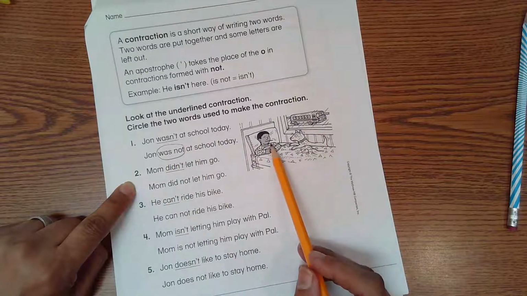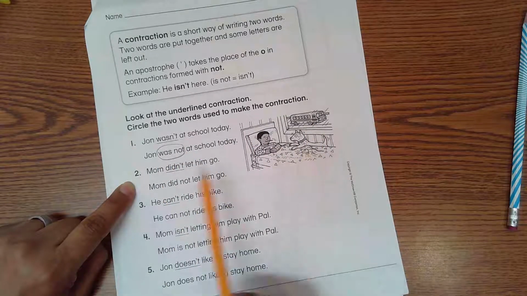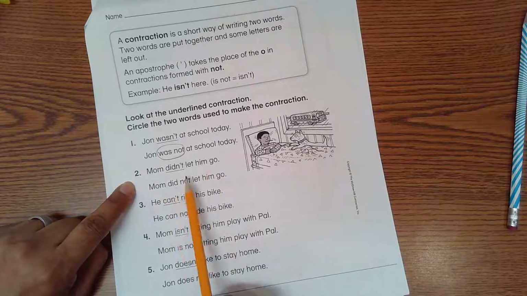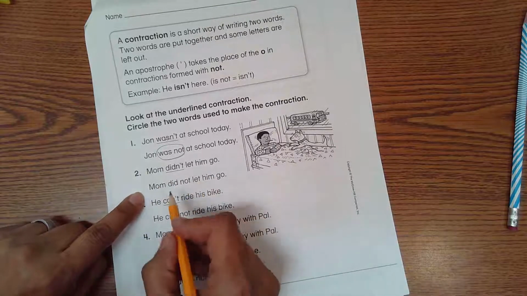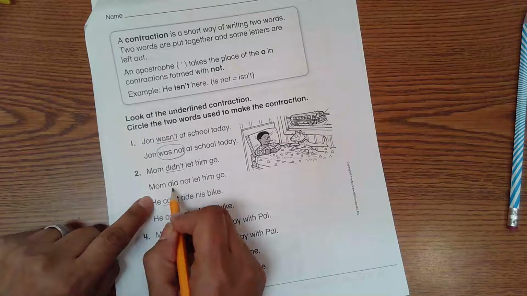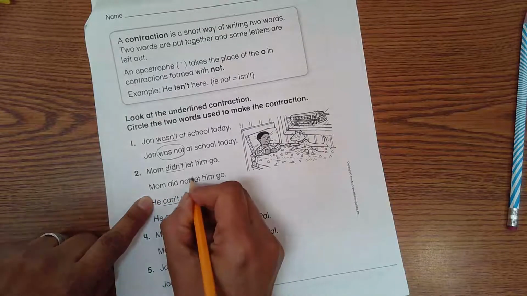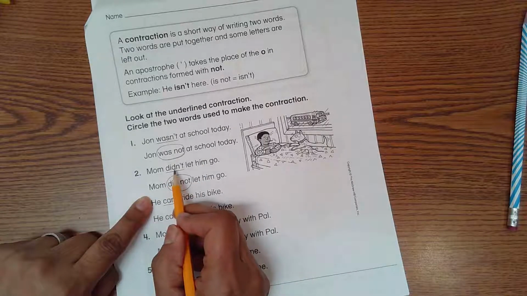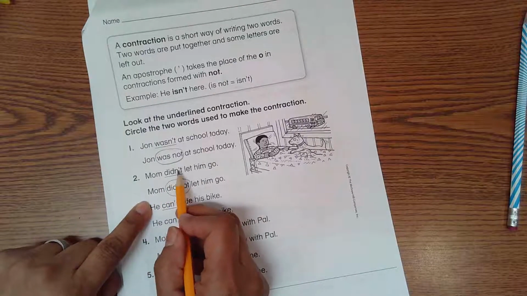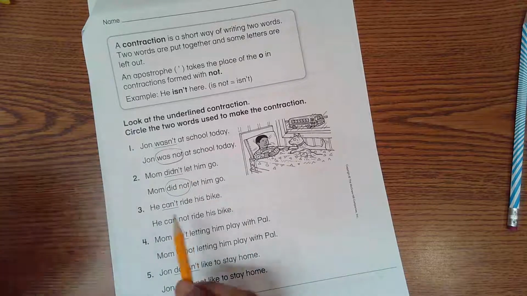As you see, he's not feeling well, he's at home. So Mom didn't let him go. The underlined word didn't is the two words did not: Mom did not let him go. So these are the two words that I wrote in this way using the apostrophe.